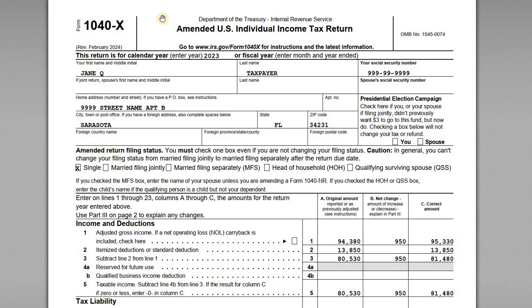Alright, for this video I want to go over a sample Form 1040X, which is an amended U.S. income tax return. In this scenario we're going to look at a 2023 amendment for a taxpayer, J&Q taxpayer, and she needs to file an amended return because she incorrectly reported a Schedule K-1 partnership investment as a non-passive activity when it should have been passive.